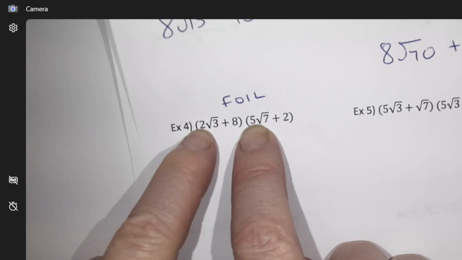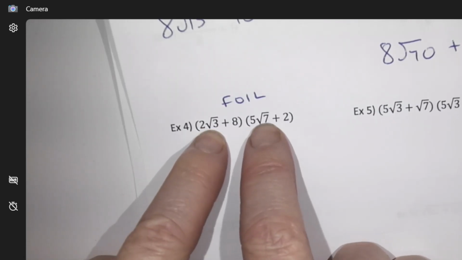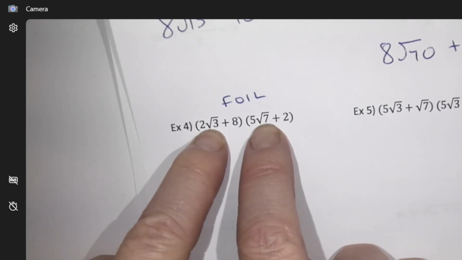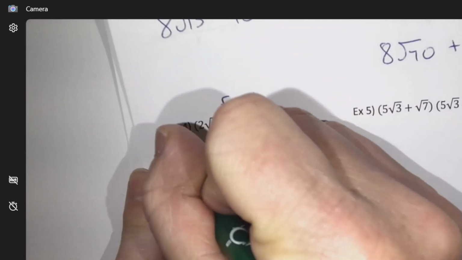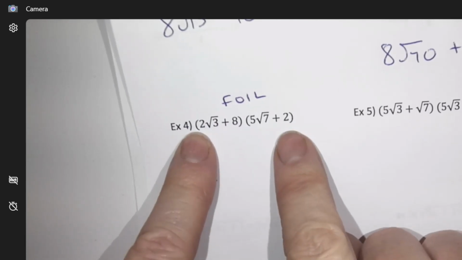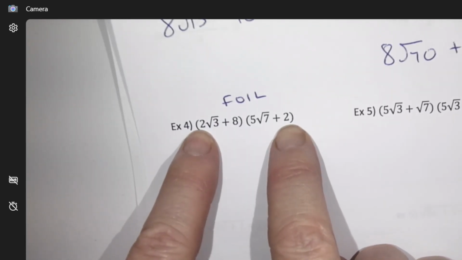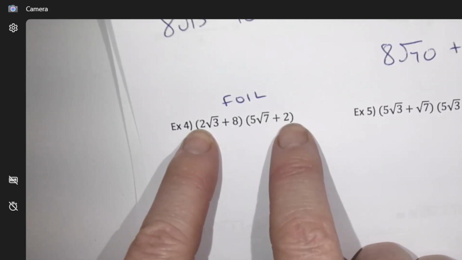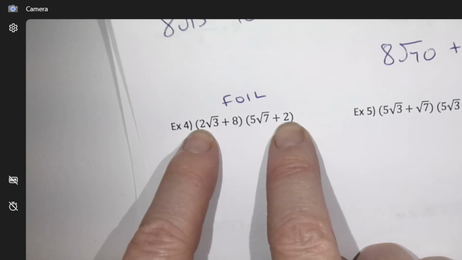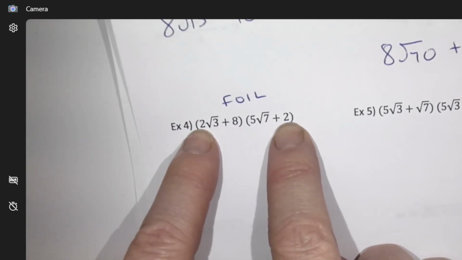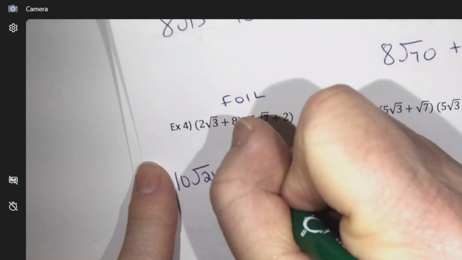So the first is gonna be 10 root 21. Do you see that? There's the 10 out front, root 21. Outsides. So this is a whole number 2. So we only can put it with the other whole number. So this would make a 4 root 3. You see that part of it? It's just a 4 because it's the whole number part.